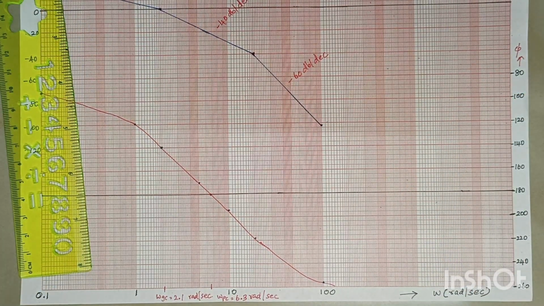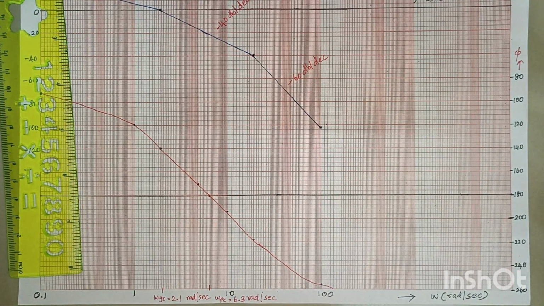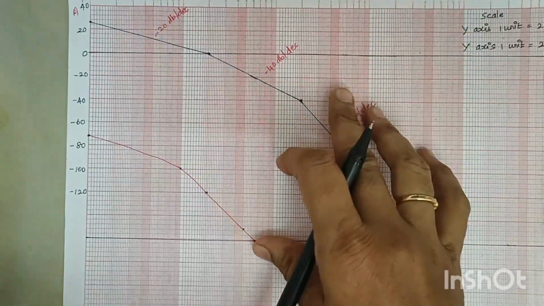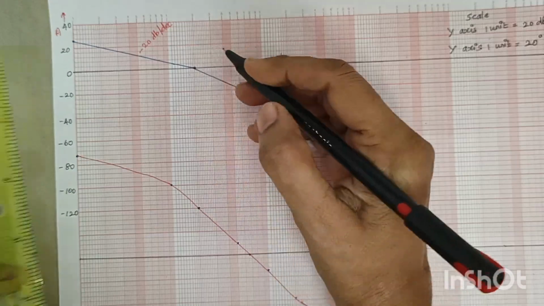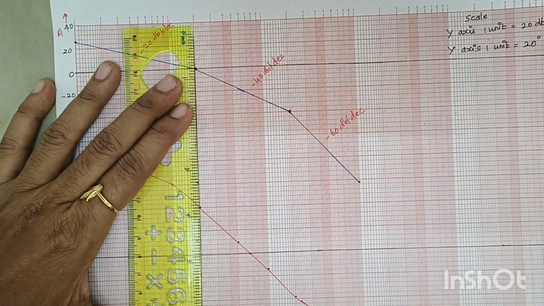Now we are going to calculate gain margin and phase margin. So how to calculate the gain margin and phase margin? Again, you see, from our gain crossover frequency, you just draw a line.